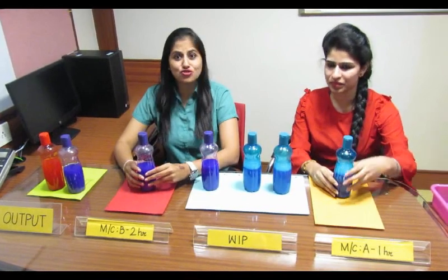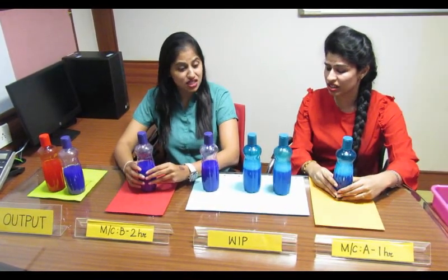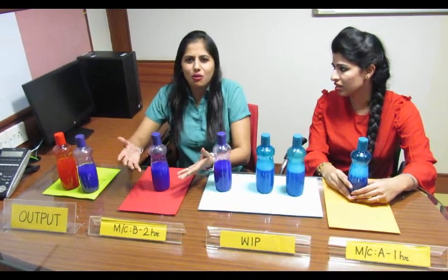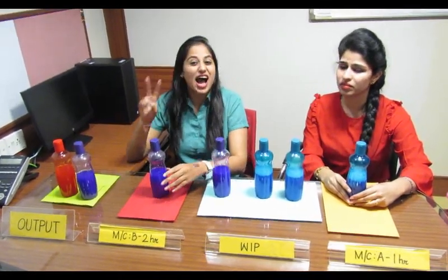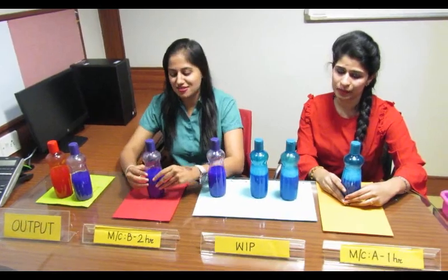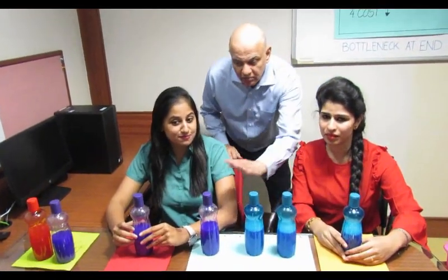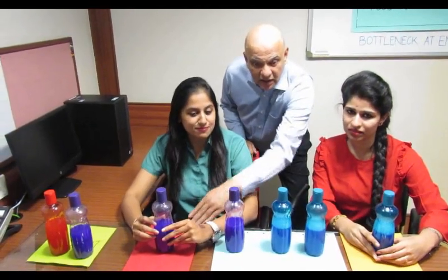Oh my god, so much inventory. Yeah, the WIP is building up. Rashmi, could you work faster? No, I'm the bottleneck. I'll take 2 hours to process. Do you notice something? When the bottleneck is at the end, the WIP builds up. This is lesson number 1.